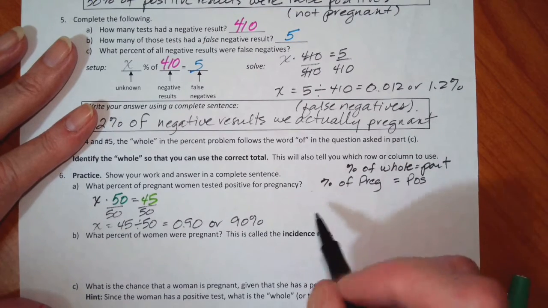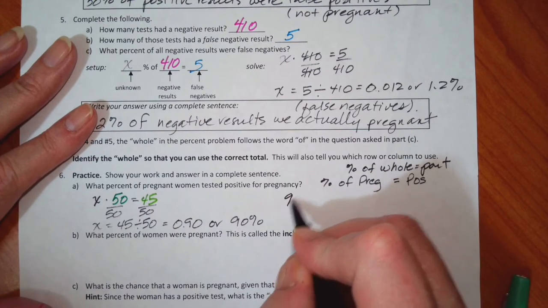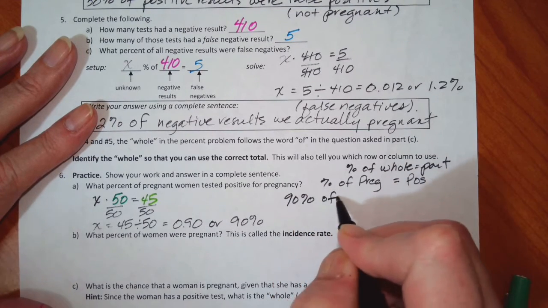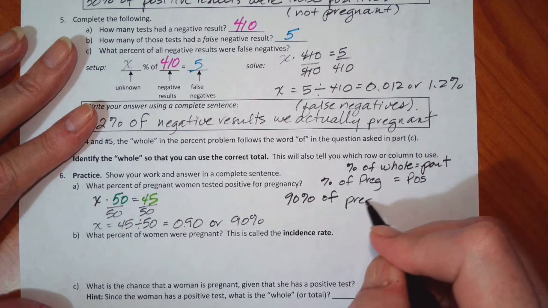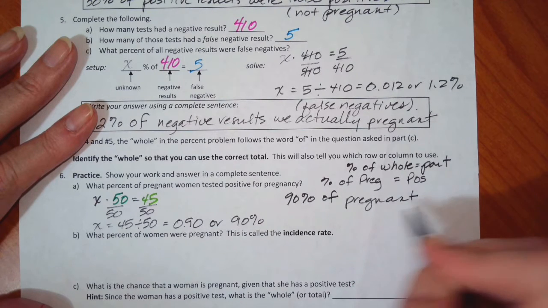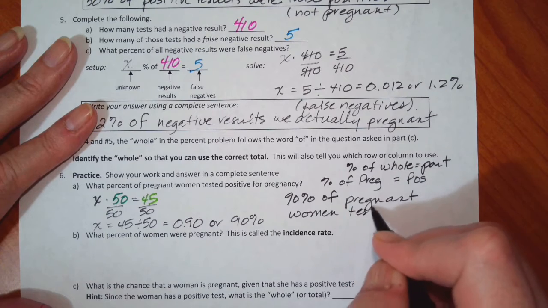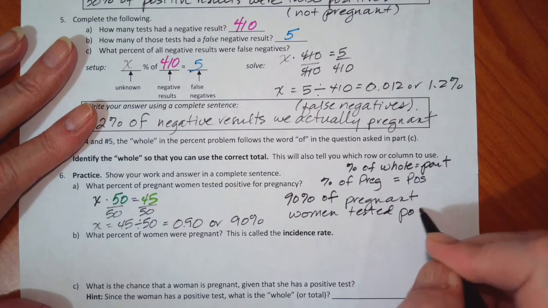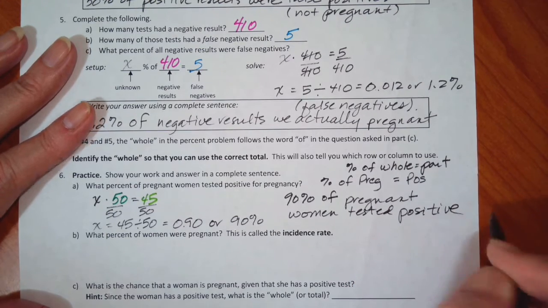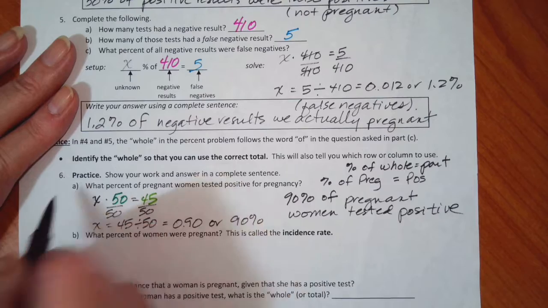So if I want to write this as a sentence, I can write it as 90% of pregnant women tested positive. That's what they wanted to know, so I just went back to my original sentence here.